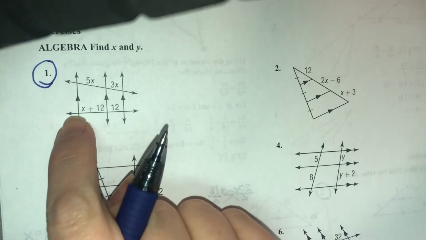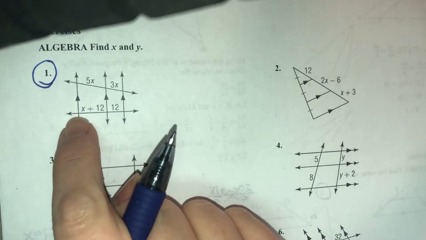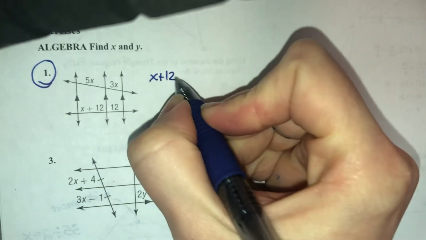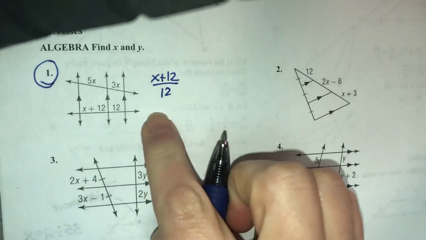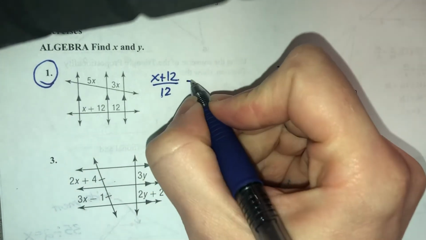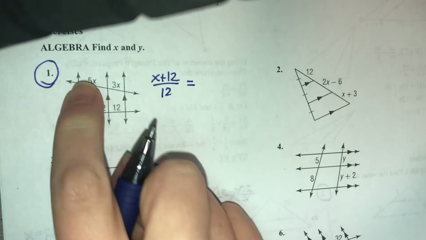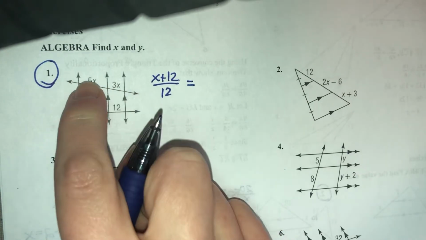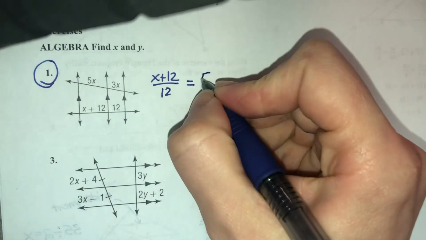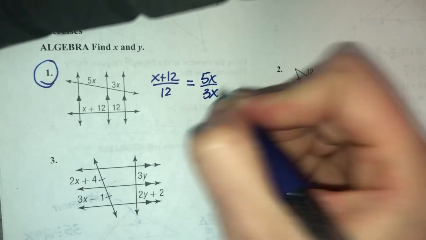So if I started with this bottom line, I'd go x plus 12 goes with 12. And I went left to right the same way that you read, equals, then I'm going to jump to the other line. Left to right, 5x goes with 3x, so 5x over 3x. Okay?